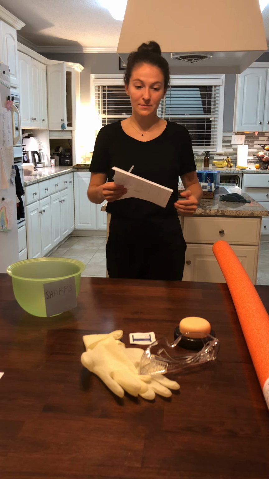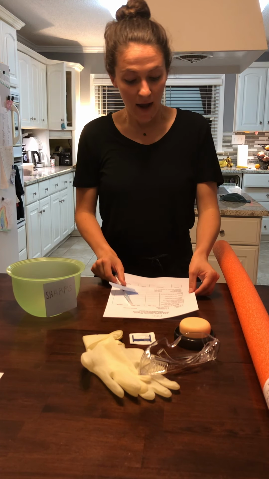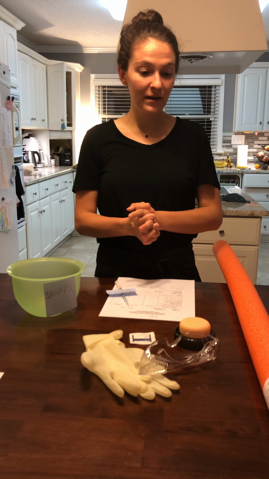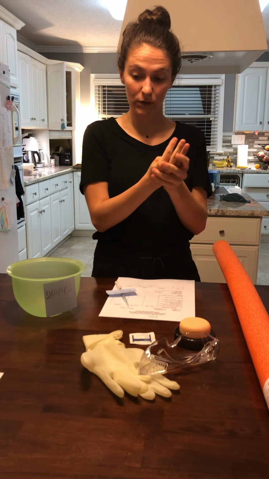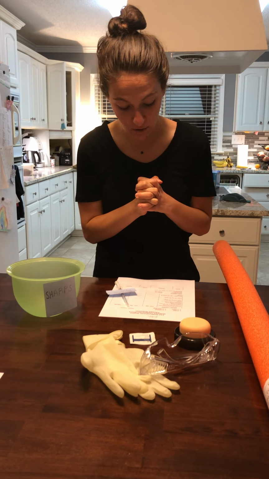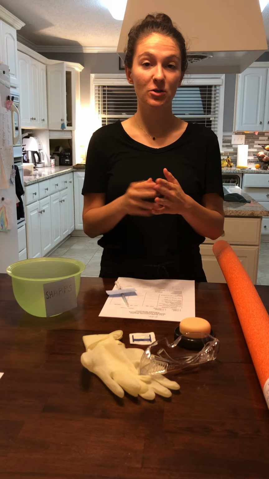So I'm walking into my patient's room. I say, hey, Mr. Jones, let me perform hand hygiene. Okay. And now I'm going to double check my patient with two identifiers.